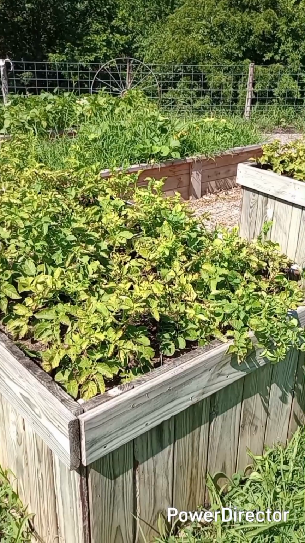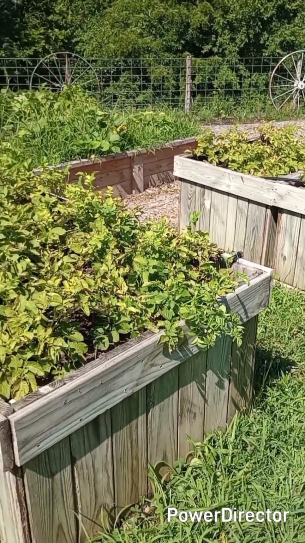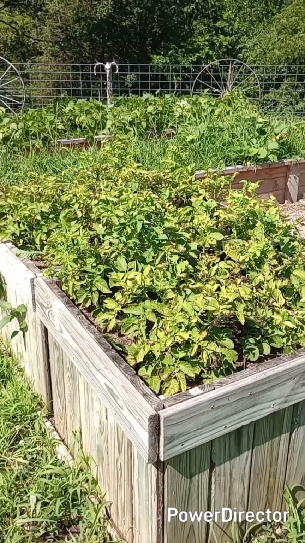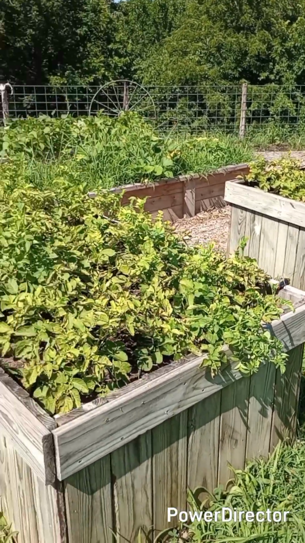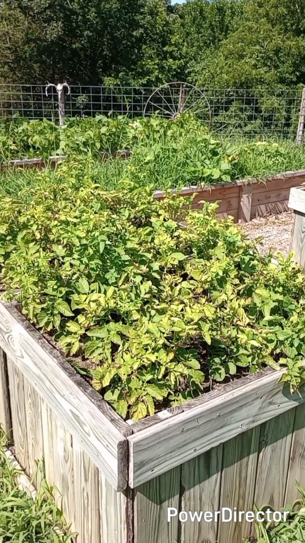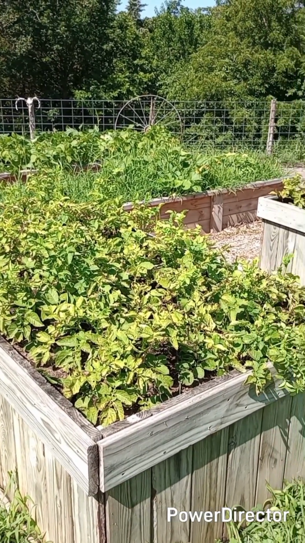This is update 6 for the potato growing experiment. Today is July 1st, 2025. So let's give you an update. First, I'm just going to stay right here and tell you some things of what you're going to see. The potato plants look terrible right now.